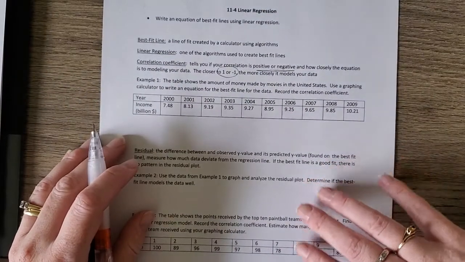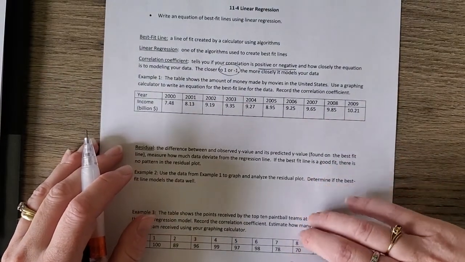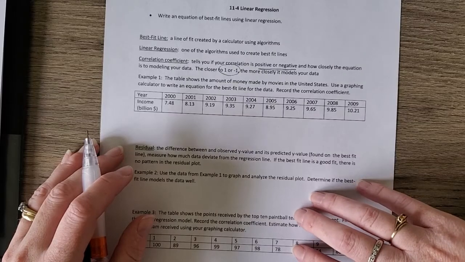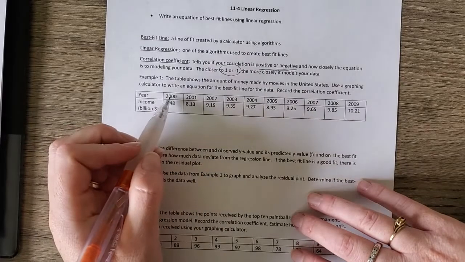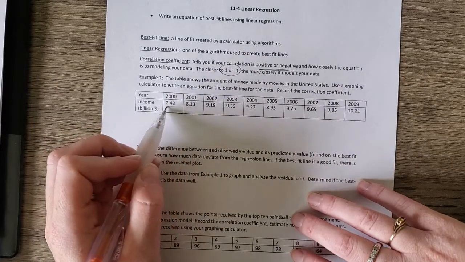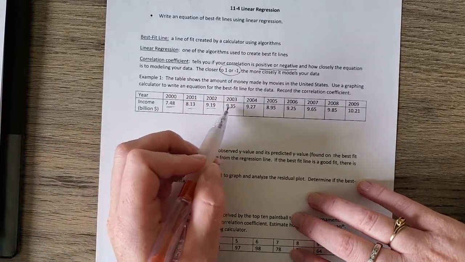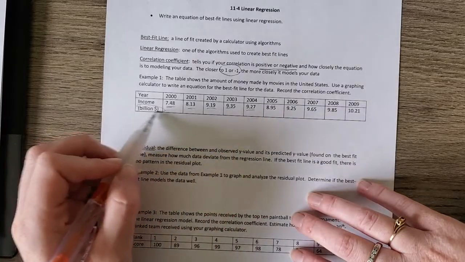So example 1, the table shows the amount of money made by movies in the United States. Using a graphing calculator, write the equation of best fit and record the correlation coefficient. So in these years, this is the amount of income from movies produced. And it's in billions.